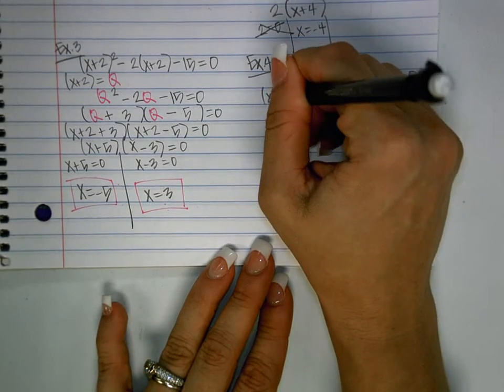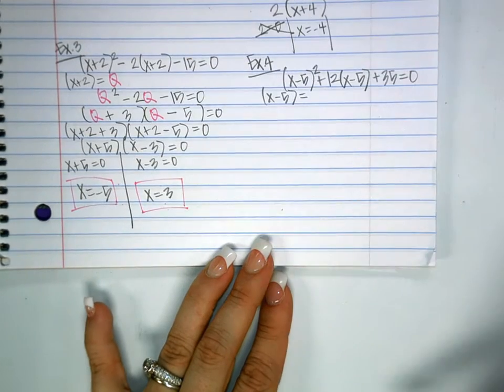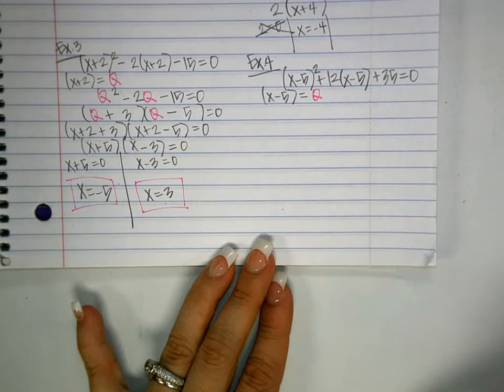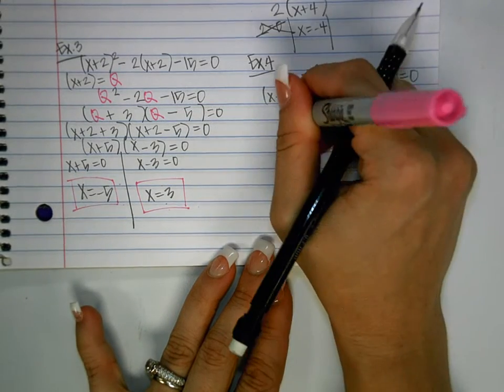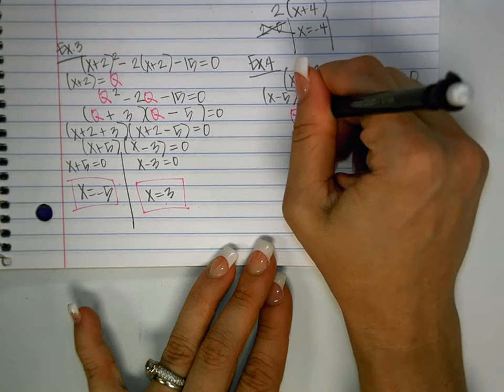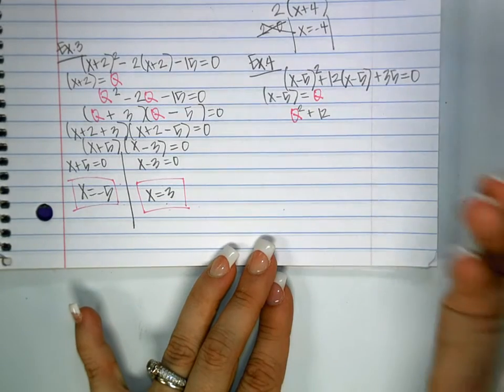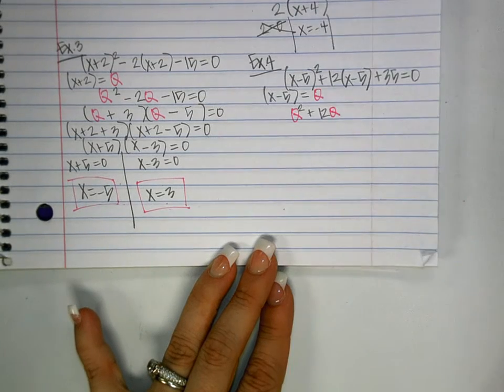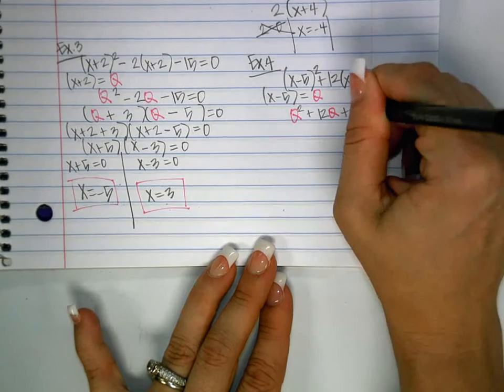Here I'm going to replace the x minus 5 with a q. Rewrite your equation. q squared plus 12q plus 35 equals 0.